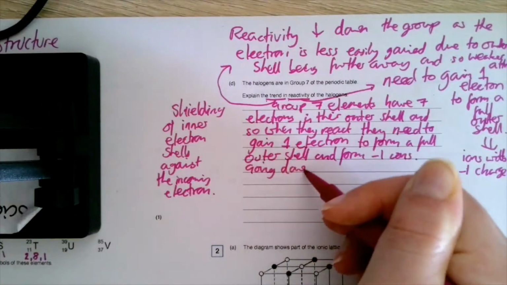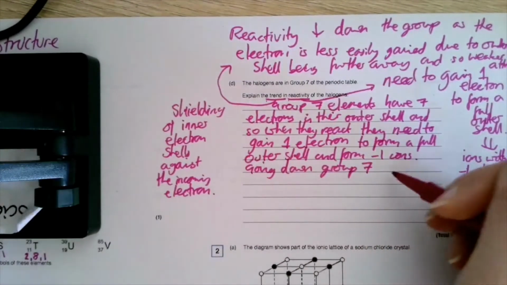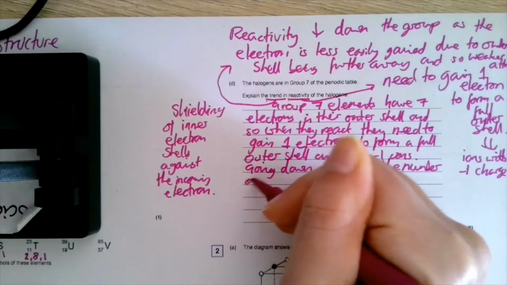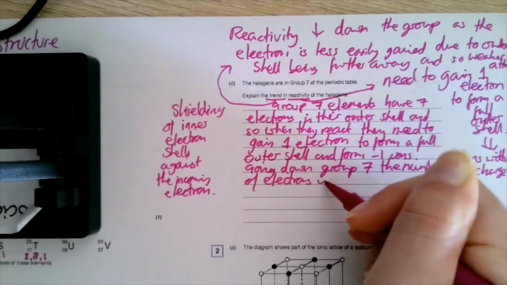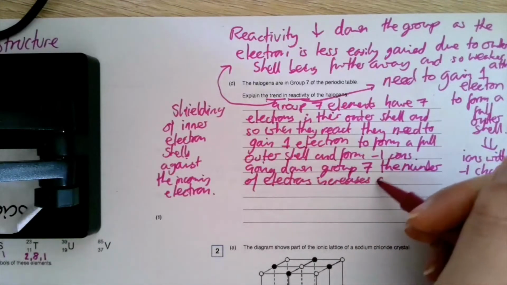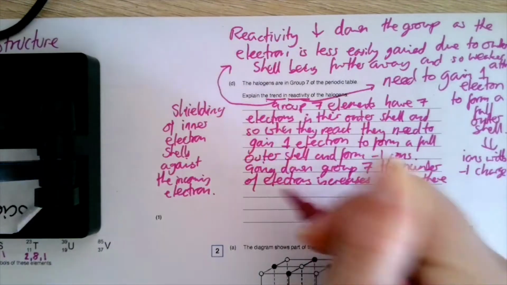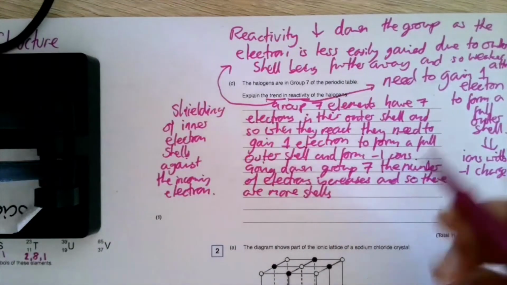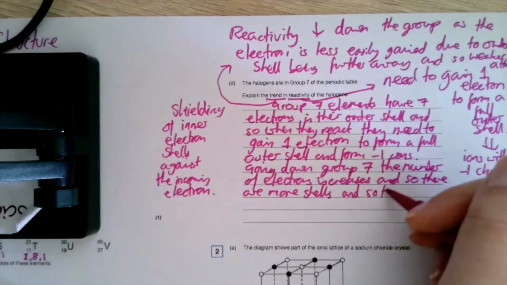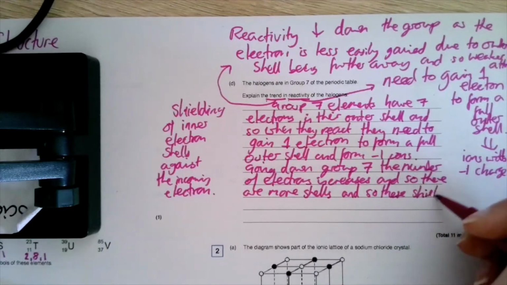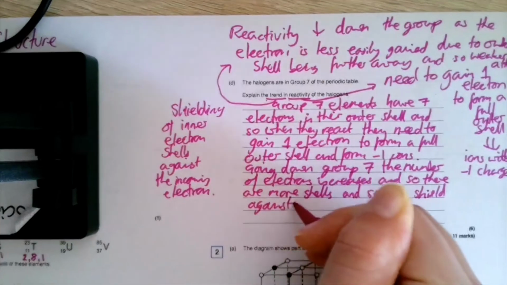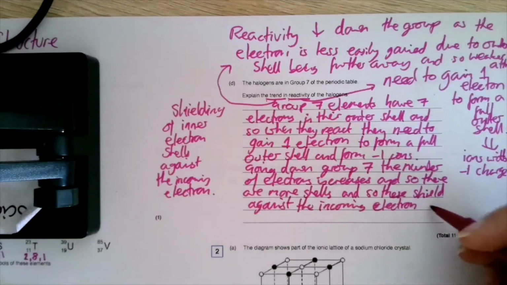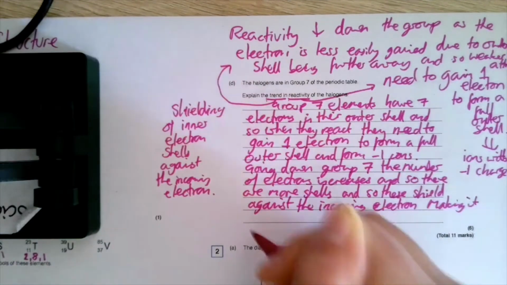Going down group 7, the number of electrons increases, and so there are more shells, and so these shield against the incoming electron, making it harder to gain.